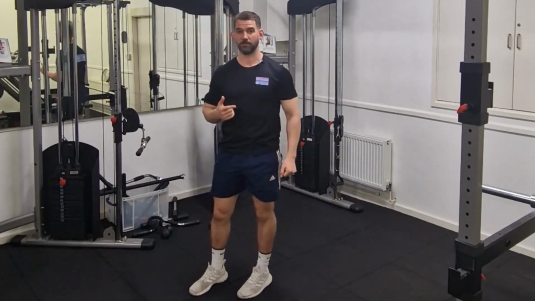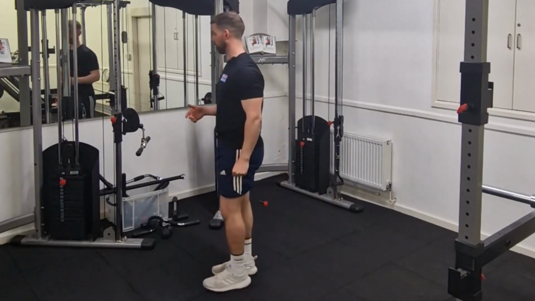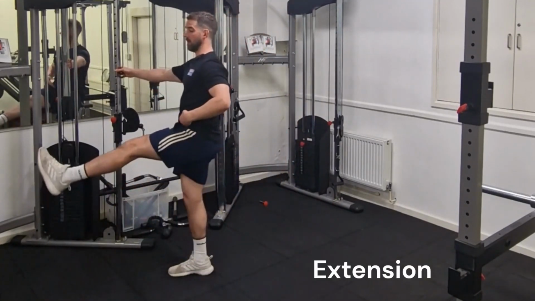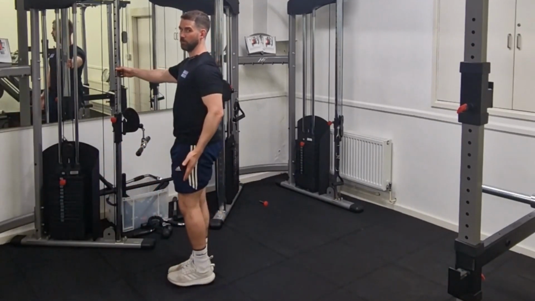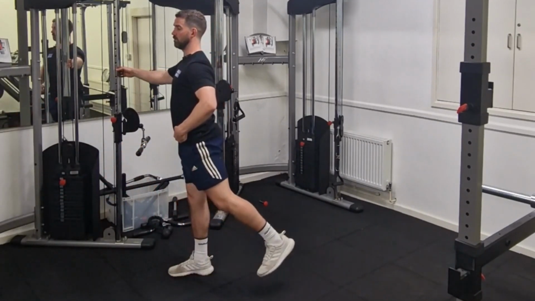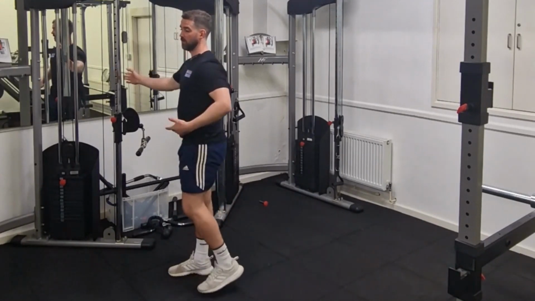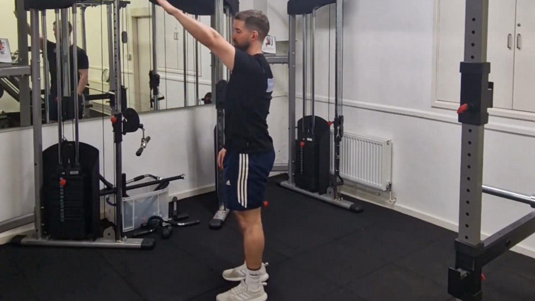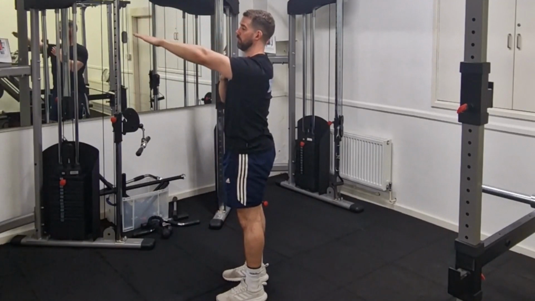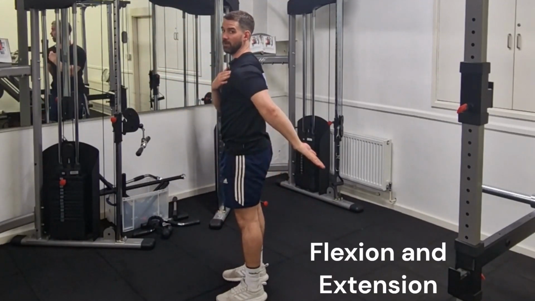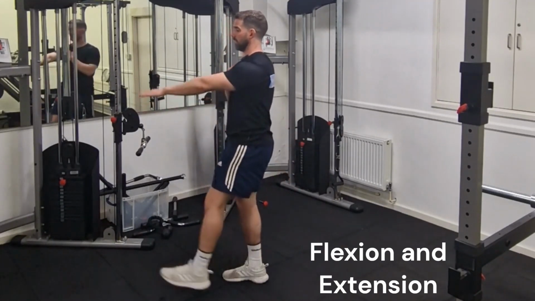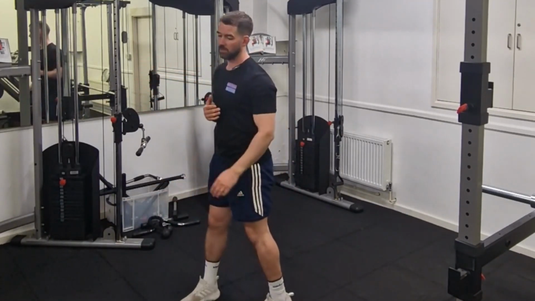The opposite to flexion is extension. So if we were to bring our leg down from this flexed position to there, that would be extension. Or if we were to continue that, that would also be extension. Again, if our arm is in this position, so it's in flexion, we bring it down using extension. And if we were to continue that, that would again be extension. So we've got flexion and extension.